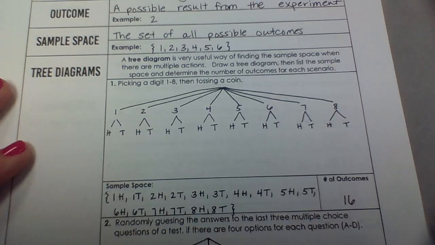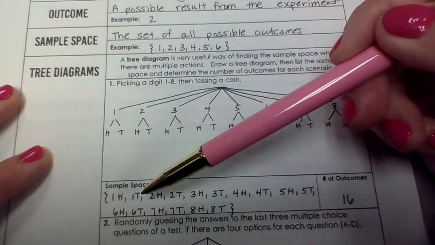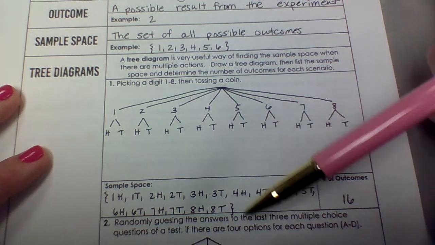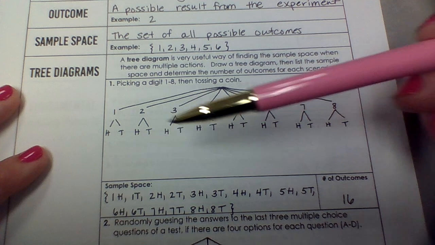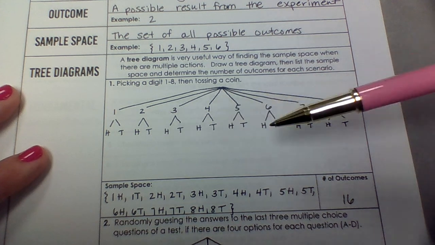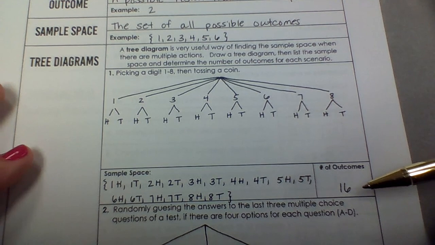The sample space right here: for 1, you could get heads. For 1, you could get tails. For 2 heads, 2 tails, and so forth. If you look at that, there's 2, 4, 6, 8, 10, 12, 14, 16 possible outcomes.